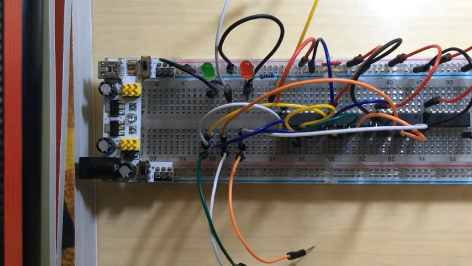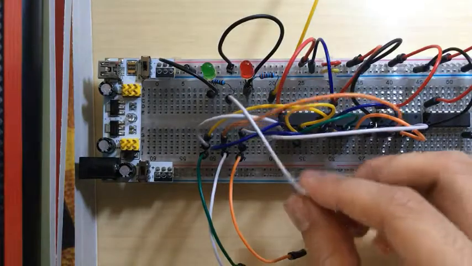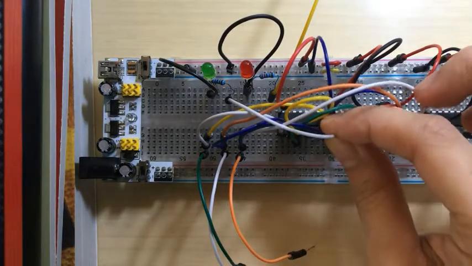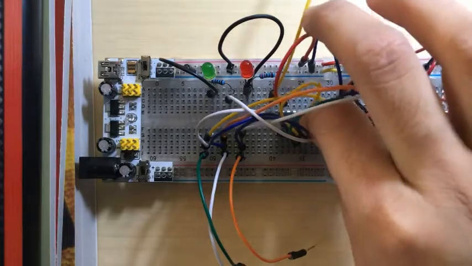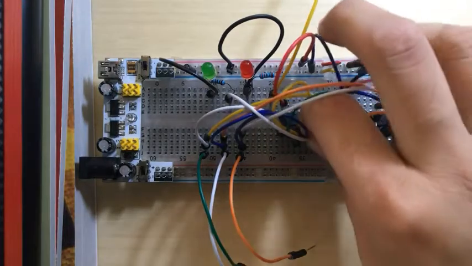So, the output for the second XOR gate is the LED that represents the difference, which is the green one.